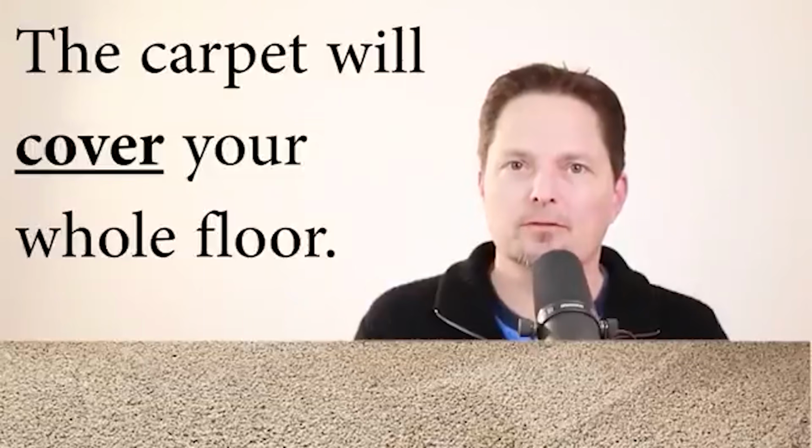That's how it's different from a rug. A rug will not cover your whole floor. So let's practice. Will the carpet cover your whole floor? That's right. The carpet will cover your whole floor. What about the rug? Will the rug cover your whole floor? That's right. The rug will not cover your whole floor.